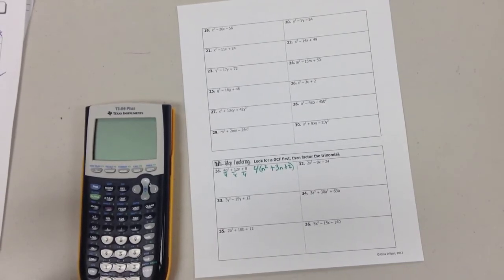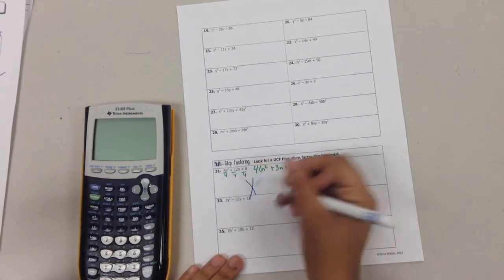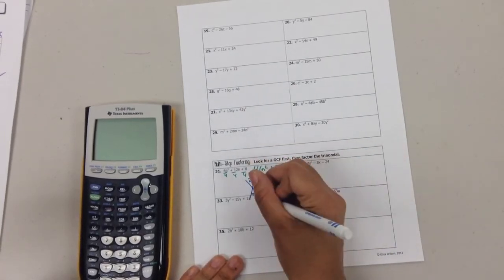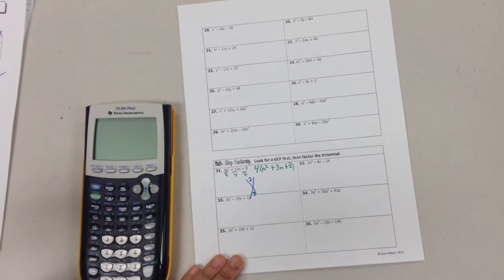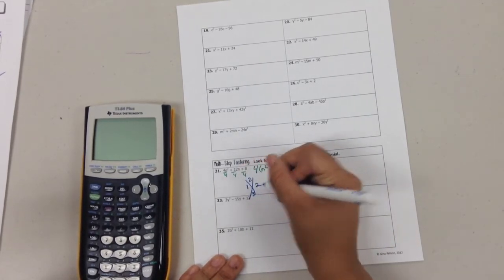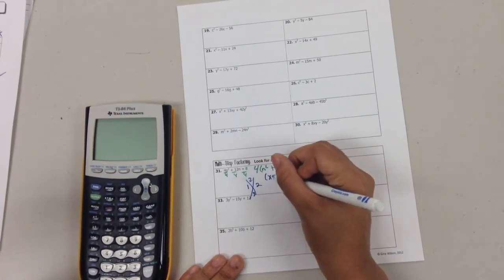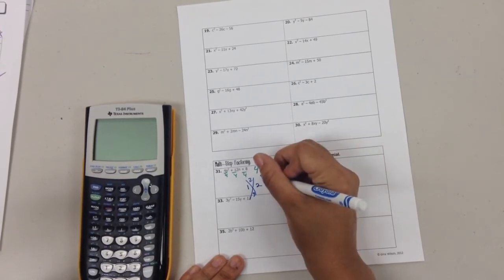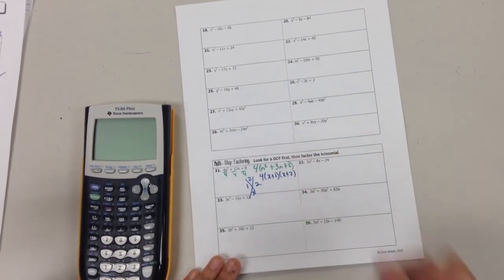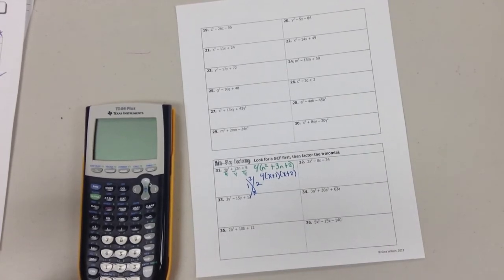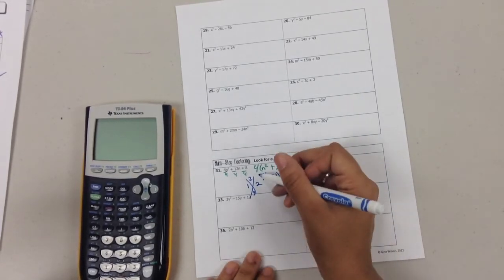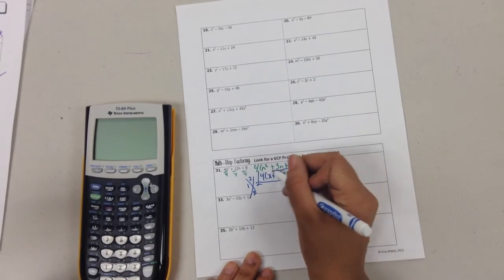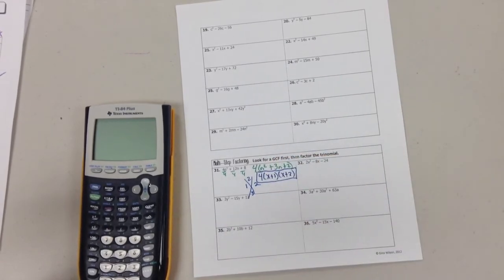So now, what's inside the parentheses I can factor. So I want what multiplies to get 2 but adds to get 3. That's 1 times 2. So I have x plus 1, x plus 2. And I put the GCF on the outside. I just bring down the GCF. And that's my answer. Let's do one more together.